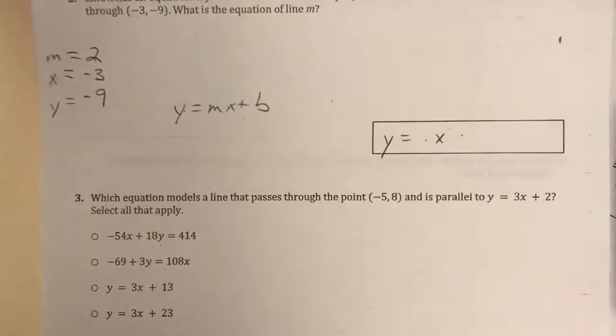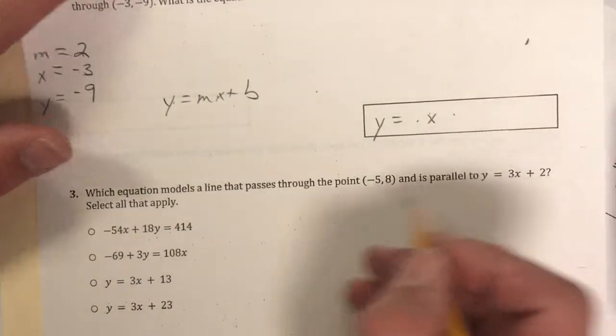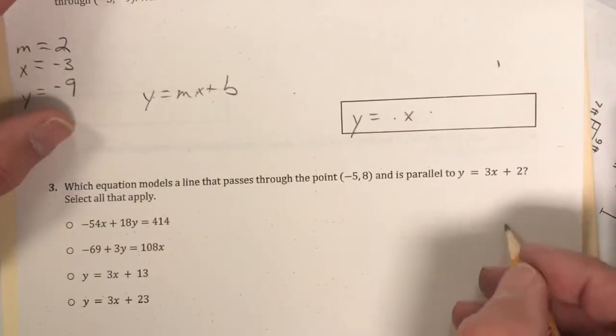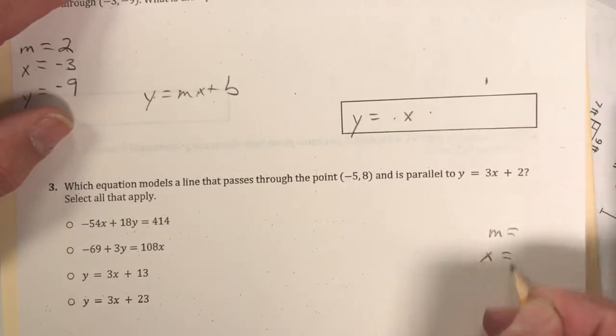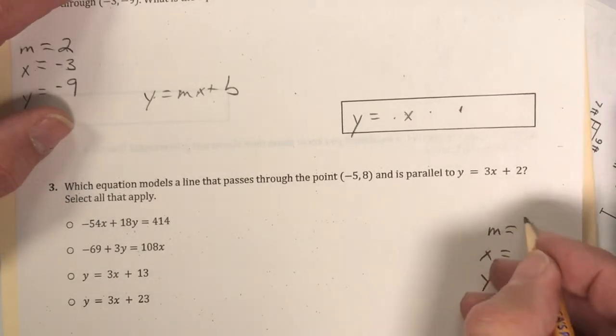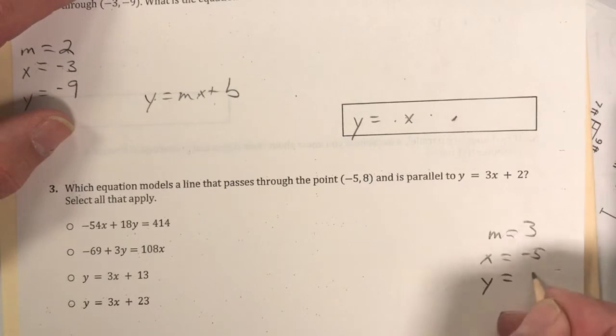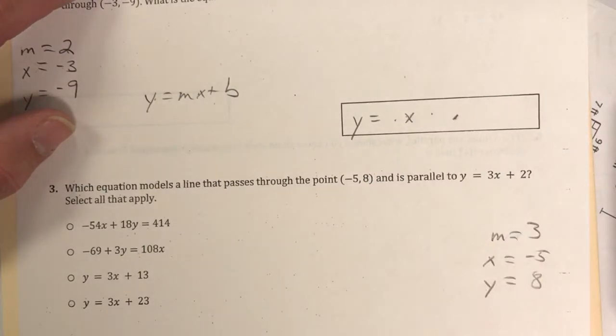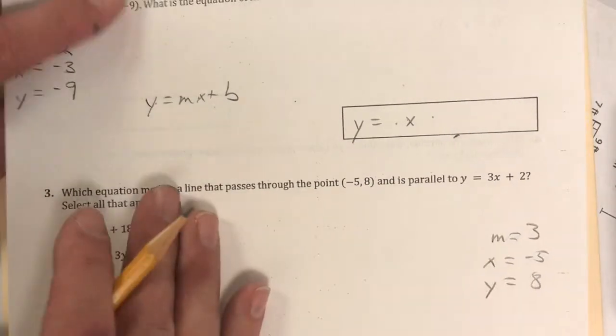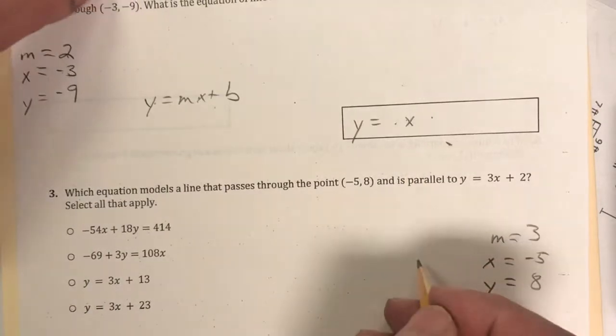We'll do the same thing here. Okay, parallel. Okay, so m is going to be 3, x is negative 5, y is 8. Okay, and then solve for b.